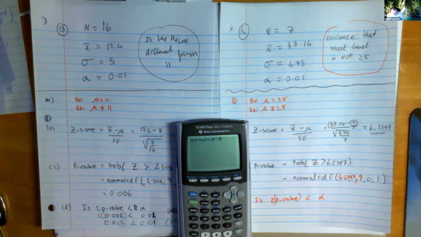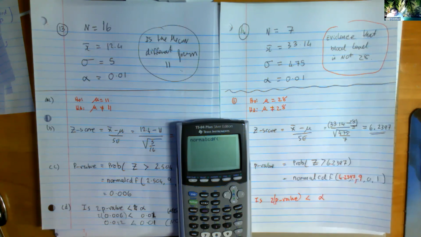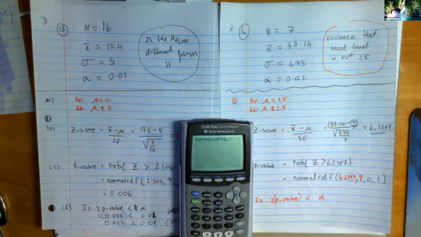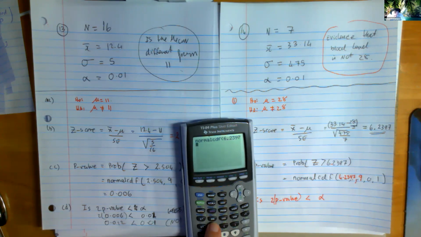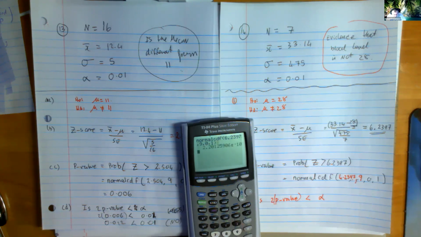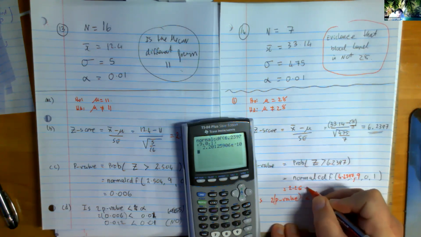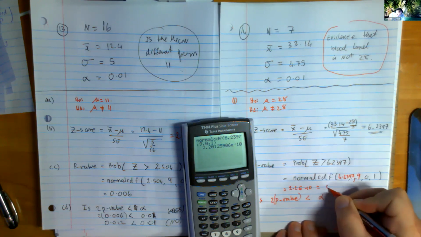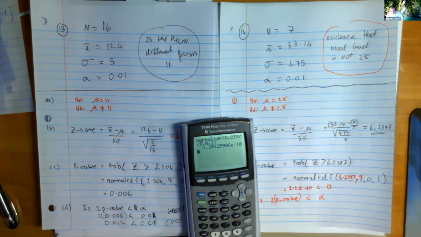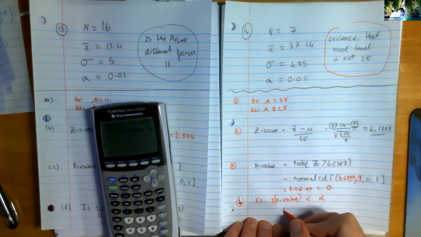If you look back at the other questions, you'll find I put a 9 in either that position or -9 in this position. So 6.2397, comma 9, comma 0, comma 1, close brackets. And we get one of those ridiculous e to the -10s, which to 4 decimal places will just be a 0. So it really doesn't matter whether you double this side or that side.